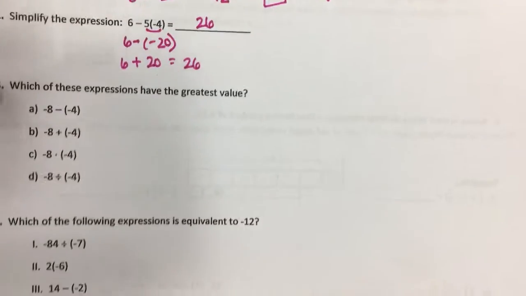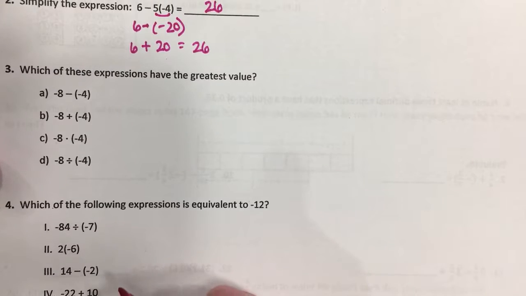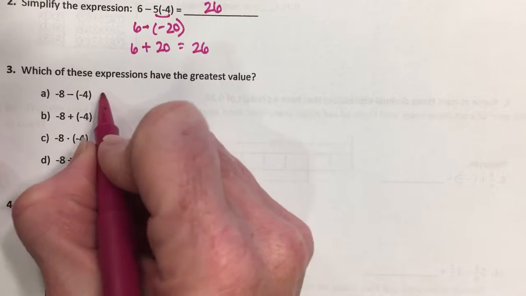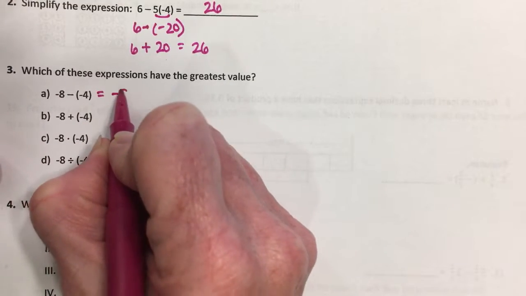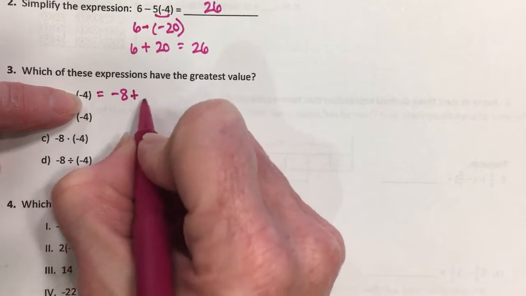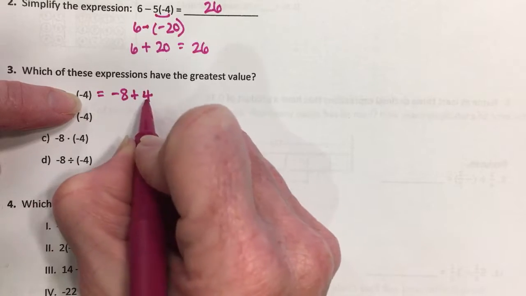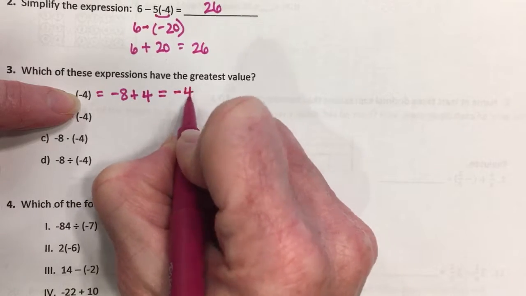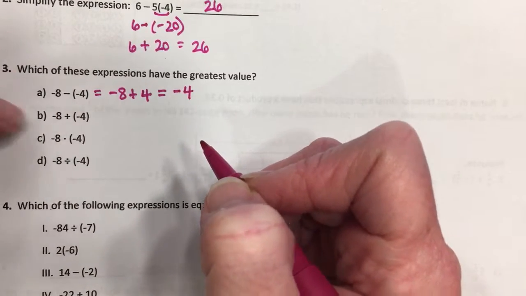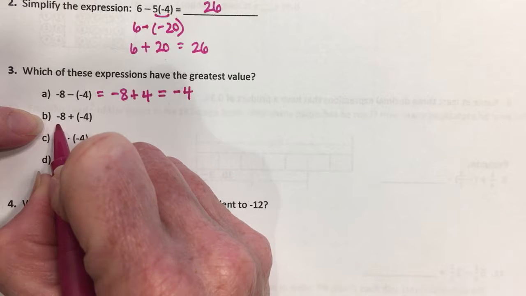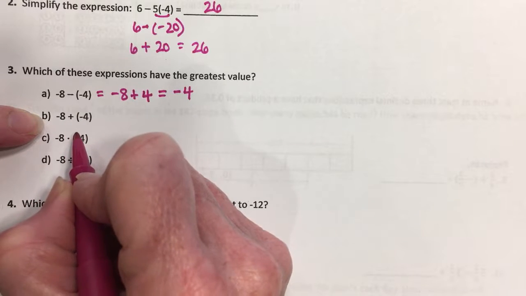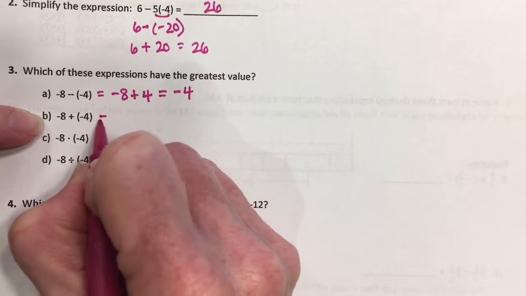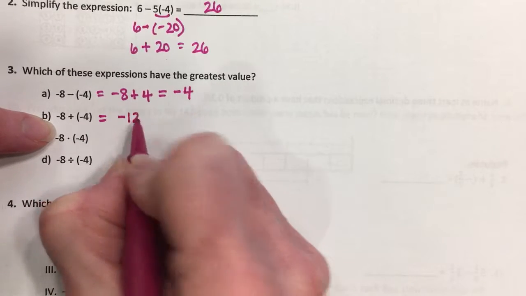All right, number 3 says which of these expressions have the greatest value? Since this is subtraction, I need to use keep, change on this one. So -8, change to add, change to the opposite, and these are different signs, so I'm going to subtract 8 and 4. That gives me 4, and I have more negatives, so my answer is -4. On part B, these are already being added, so I just need to follow my addition rules. They have the same sign, so I add them and keep the sign, so this is -12.